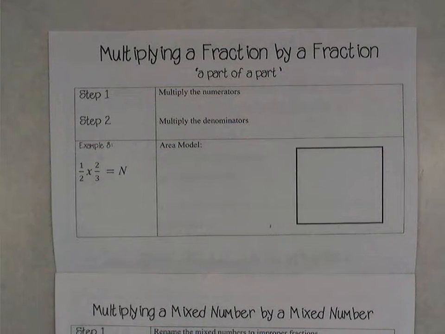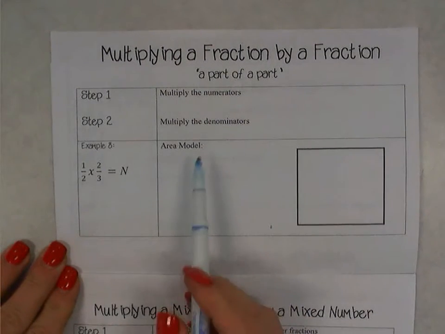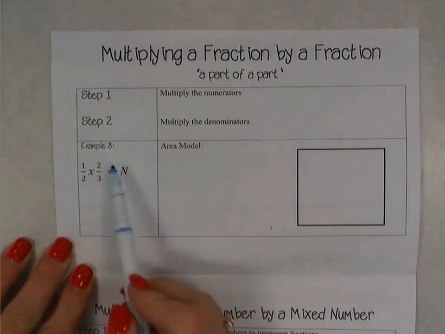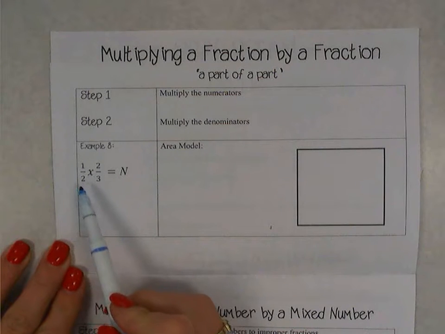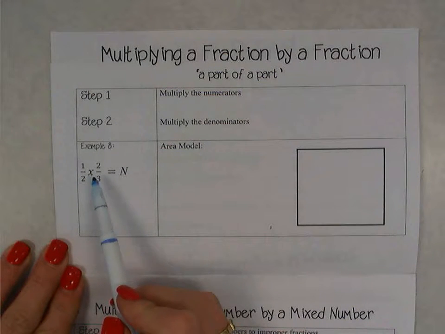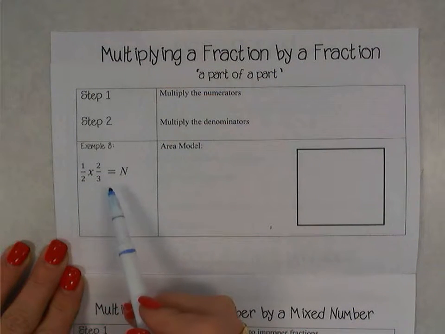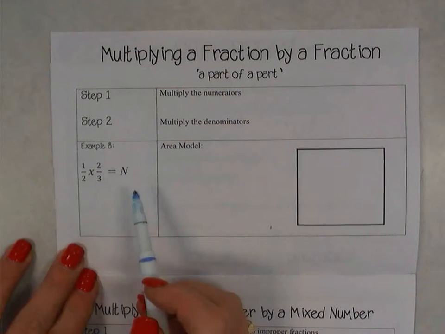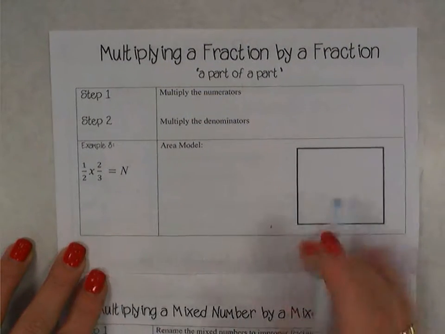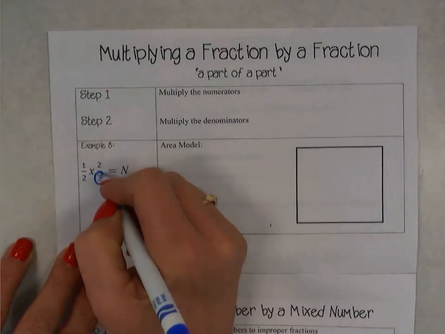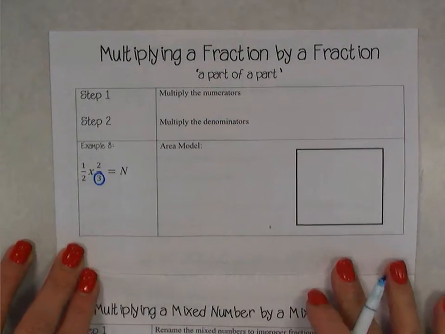Multiplying a fraction by a fraction. Today we're going to look at first a part of a part. So in our example problem here, we have a part 1/2 times another part 2/3. And we're going to use the brownie pan method just like before. So we're going to start out with 2/3 of a brownie pan.